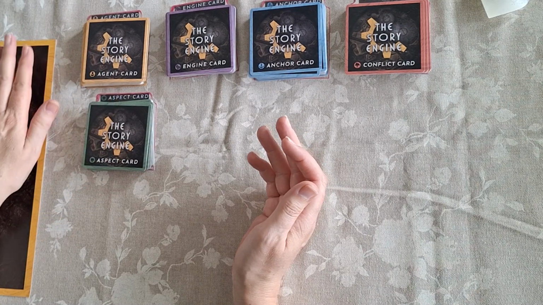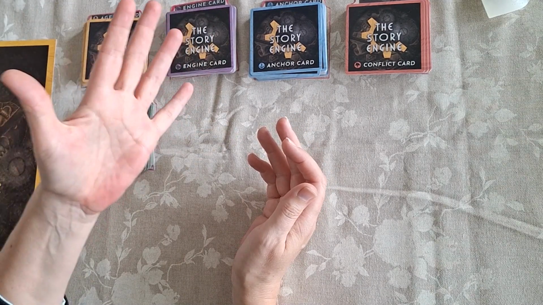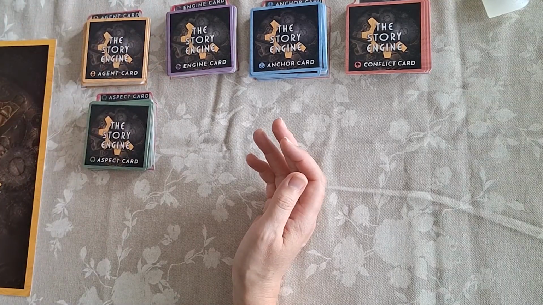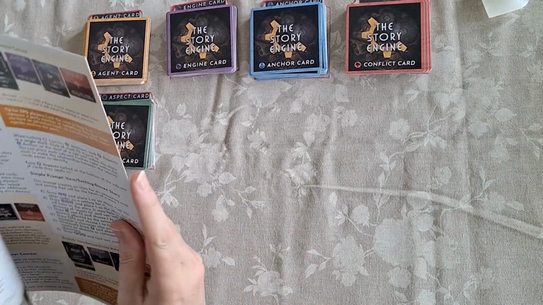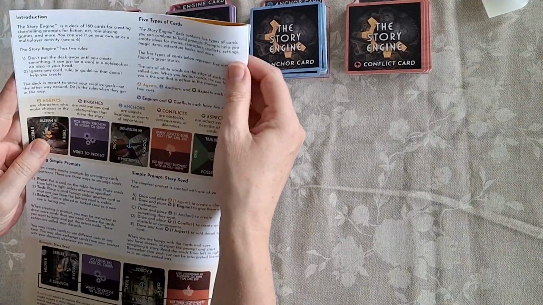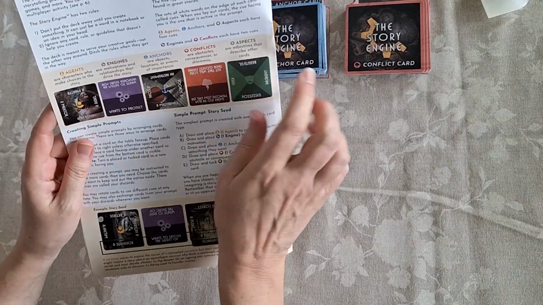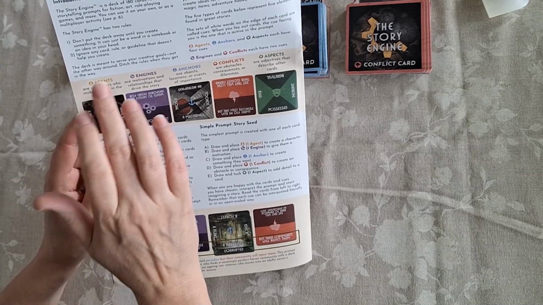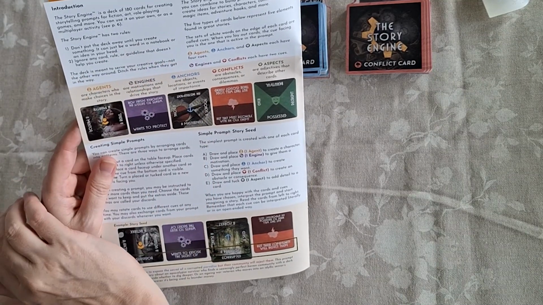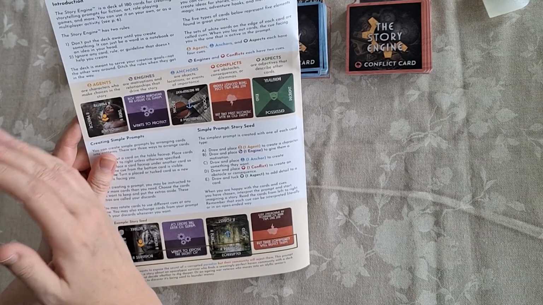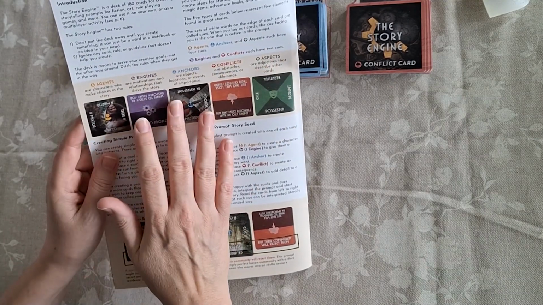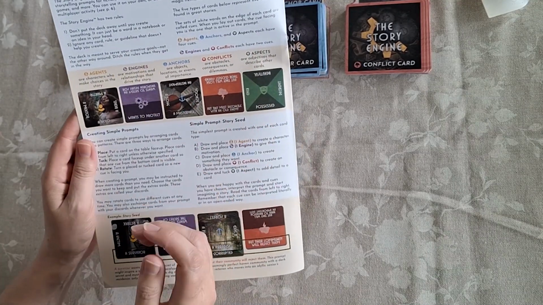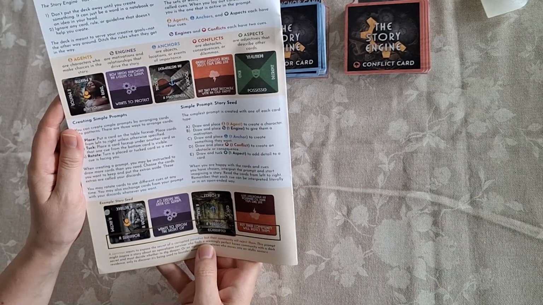Now, what I find very good about these cards is that the first thing they write in the book is: please don't put the deck away until you create something, even one word in your notebook or an idea in your head. And that is exactly what I always do with all my creative exercises, so this is so fitting.